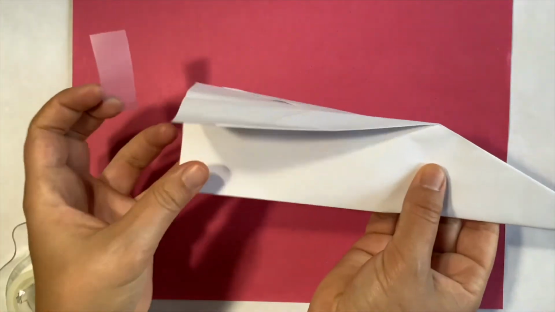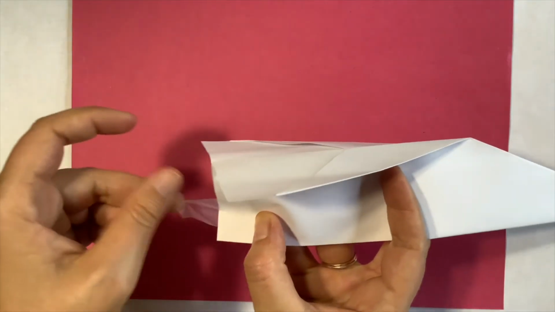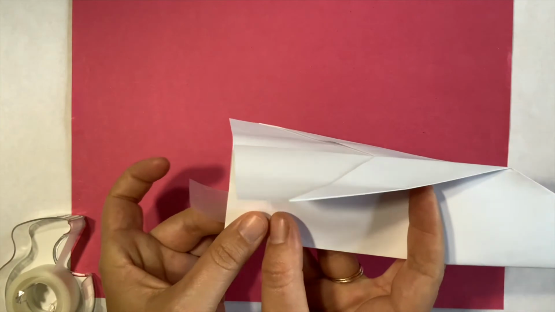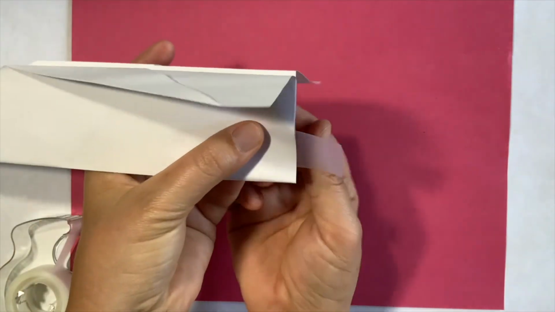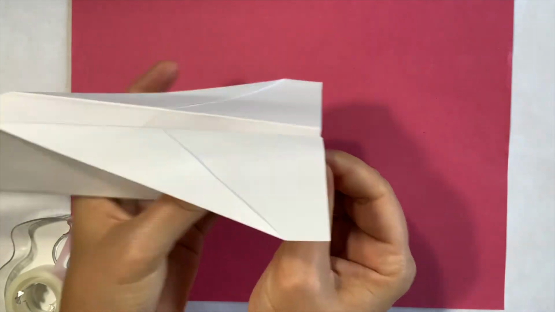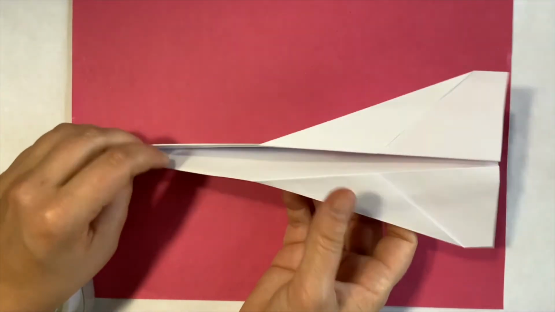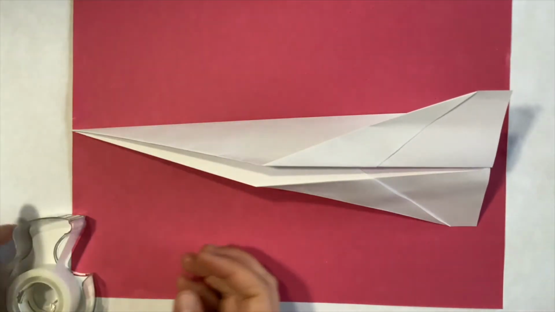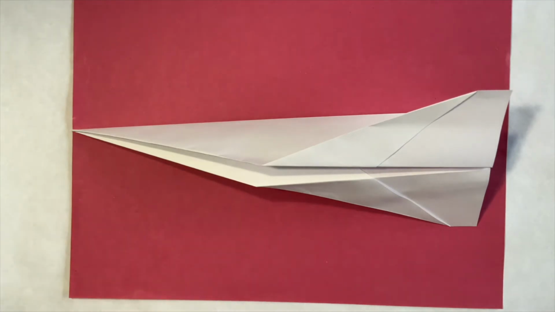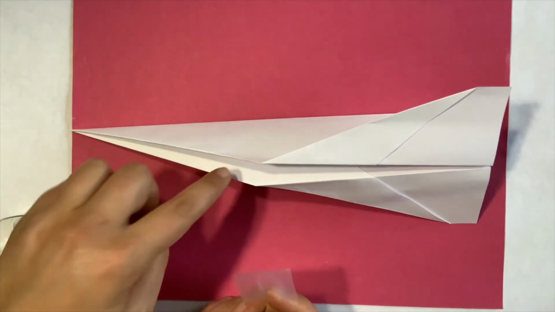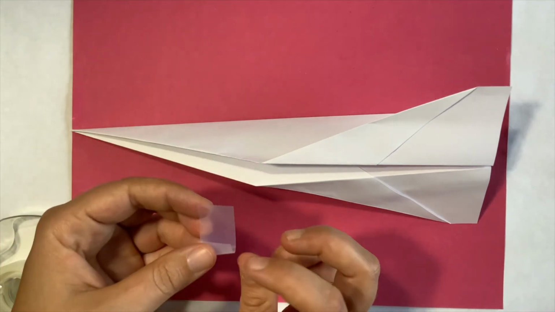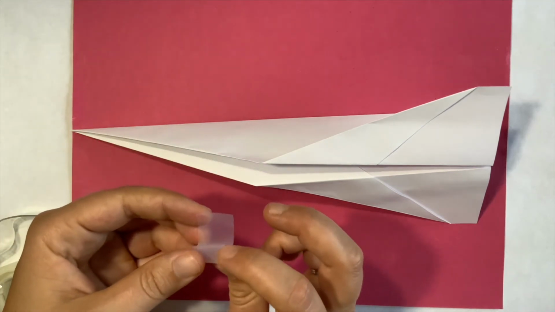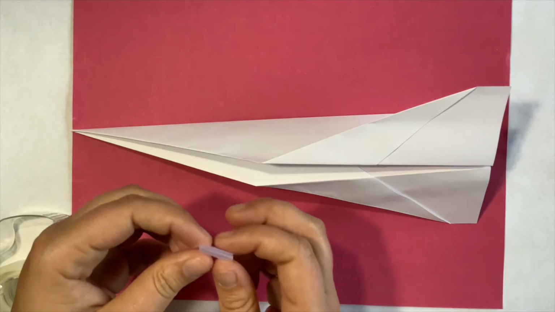If you have tape like me, one more time on the bottom of the front side, and we're going to wrap it around to the other side like that. Good. And if you're anything like me and you want this airplane to be perfect, I'm going to put a little bit of tape in the middle, and I don't have double-sided tape, so I'm going to do that by wrapping the tape back and making a little loop.